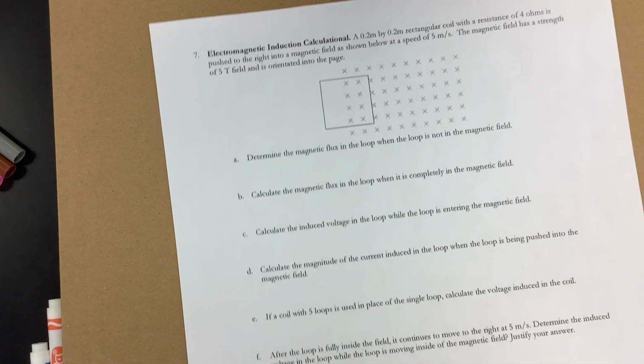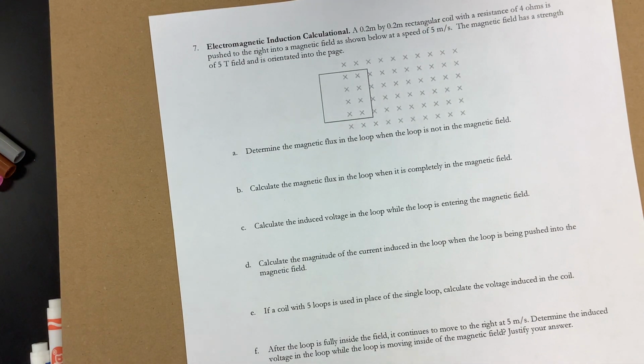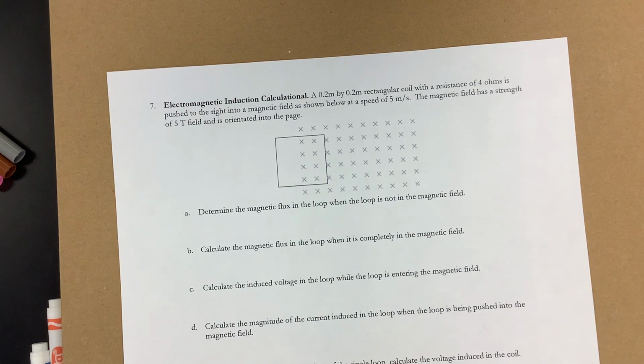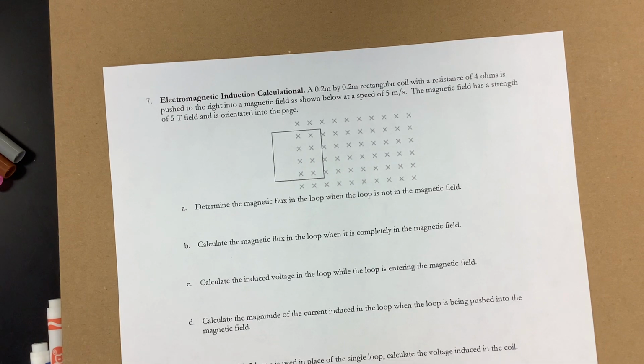Now, there's a lot with induction. Induction is the only one of these that gets 2 pages. It's so special. It gets 2 pages because you should be able to know all those direction changes and the calculations. So, determine the magnetic flux in the loop when the loop is not in the magnetic field.